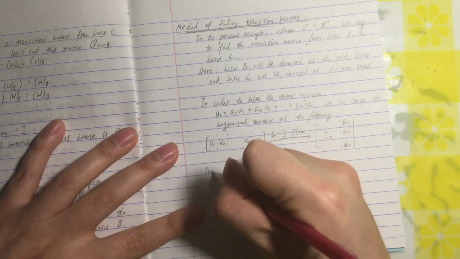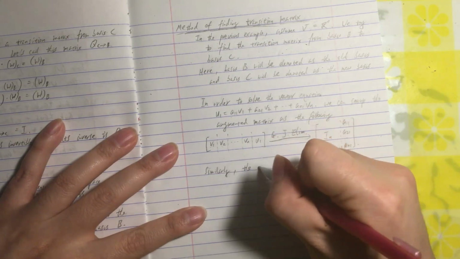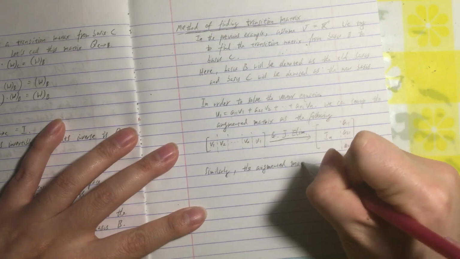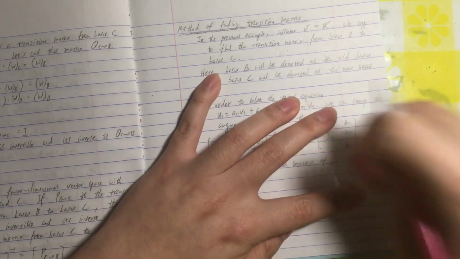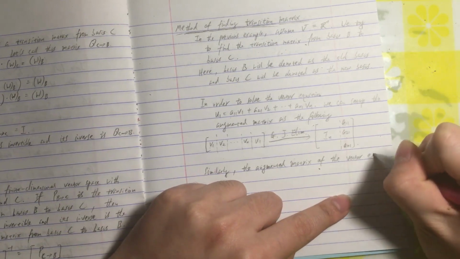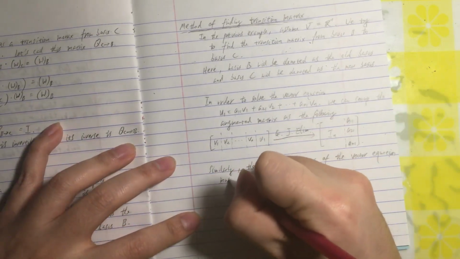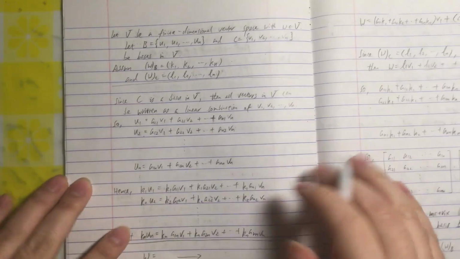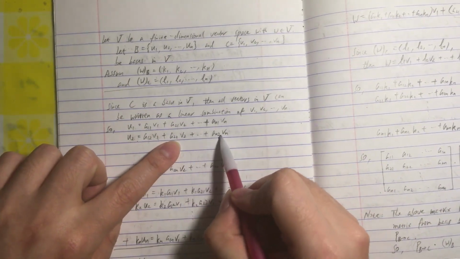Similarly, the augmented matrix of the second vector equation must be, for the second vector equation, U2 equals A12 times V1 plus A22 times V2 plus An2 times Vn.